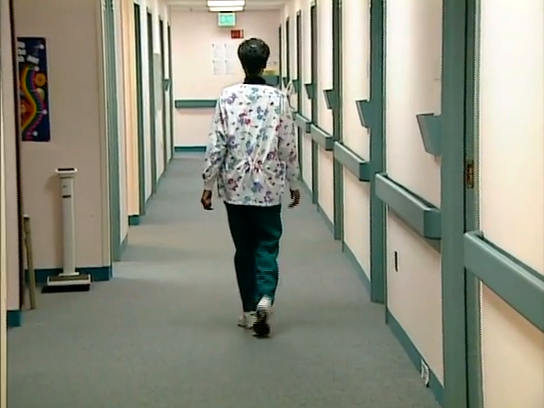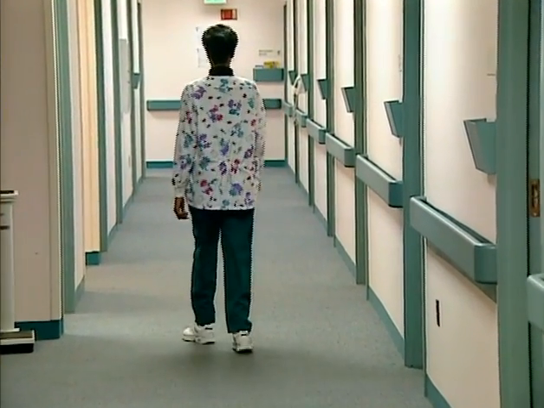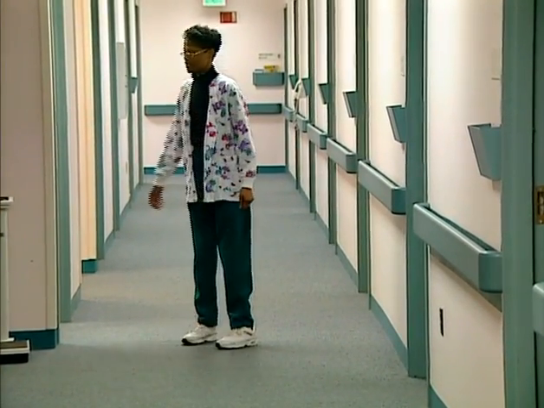This patient shows subtle scissoring of her gait, usually left in front of right. She is mildly ataxic and demonstrates difficulty in turning.